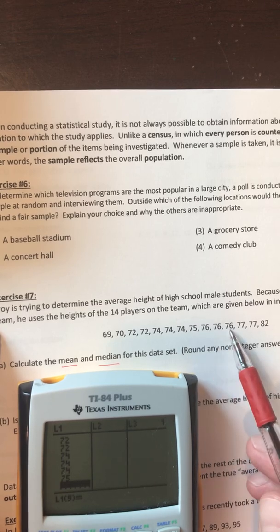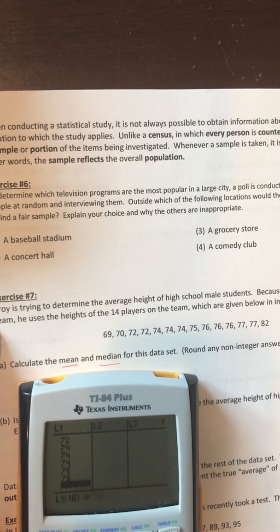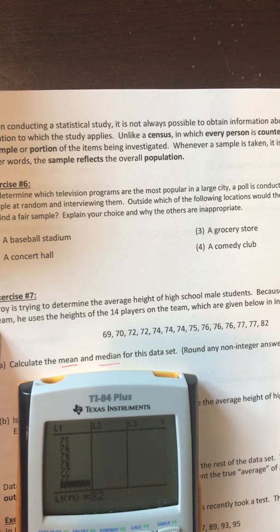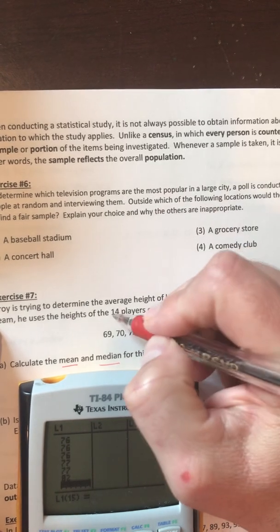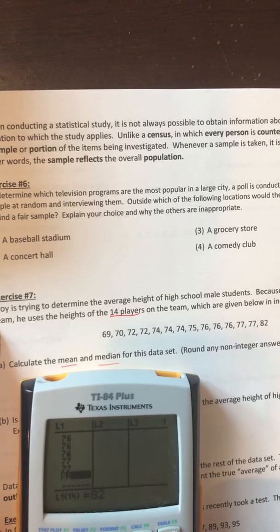And then there were 3 76s. You got to put all 3 in separately, one at a time. There were 2 77s. And then there was an 82, right? It said there were 14 players. I double check. I got 14.